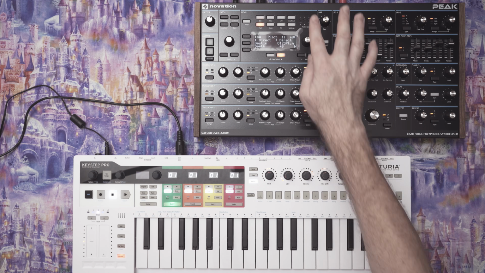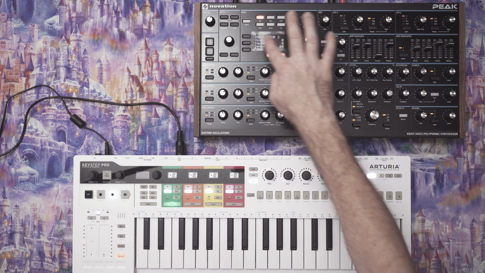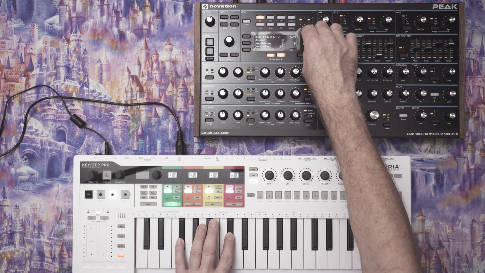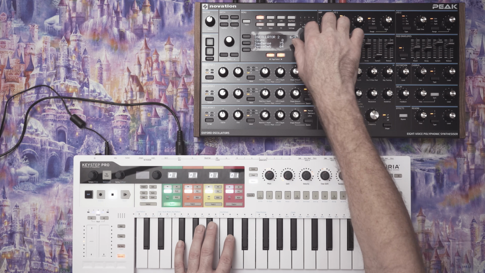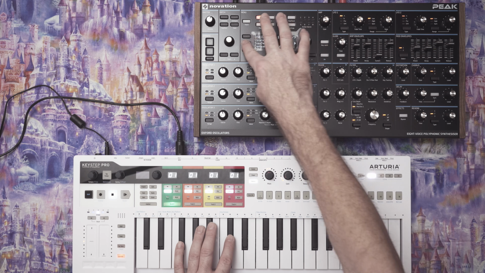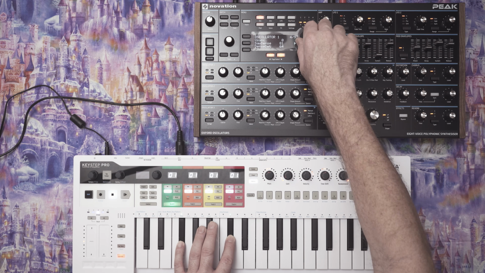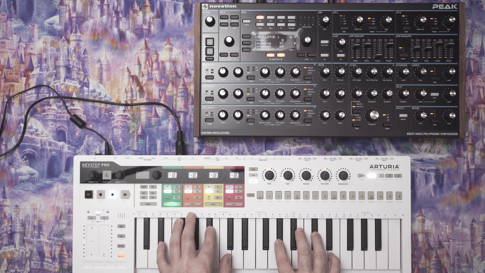All right, and let's go to oscillator 1. We're going to go over here to find the saw density. Oops, we're in oscillator 2. Well, that's my bad, isn't it? All right, so let's go to oscillator 1, choose saw density. There we go. I'm going to get that nice and high.